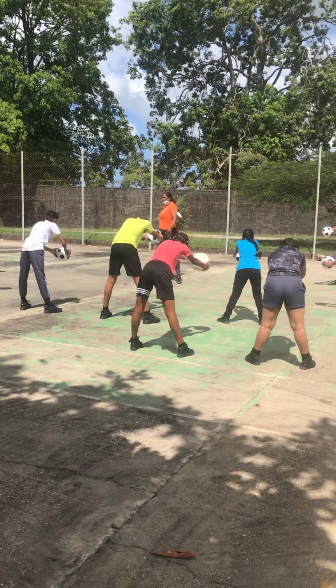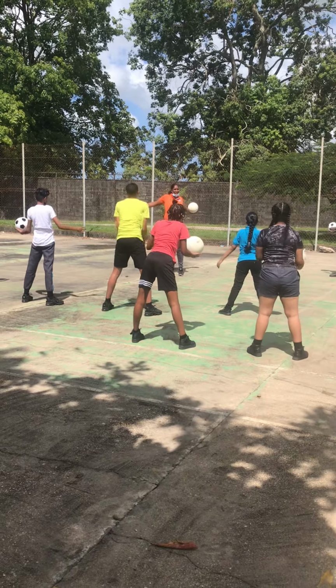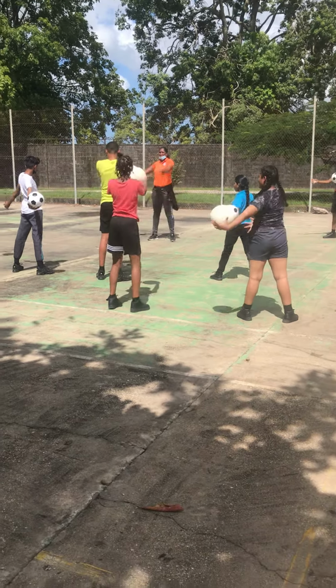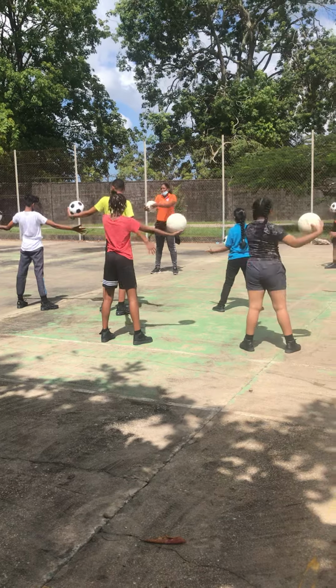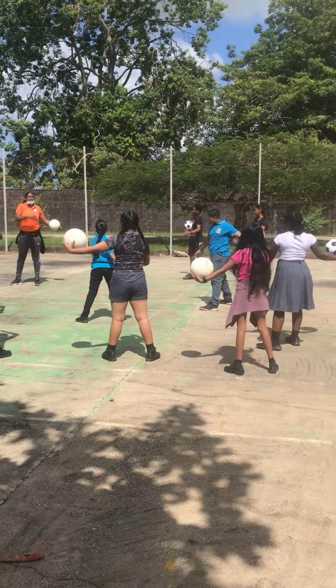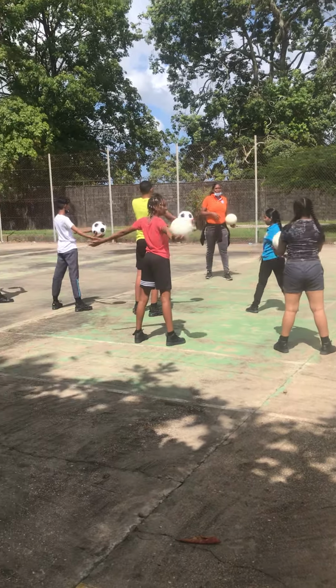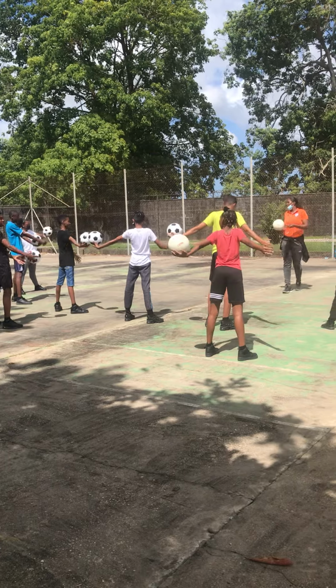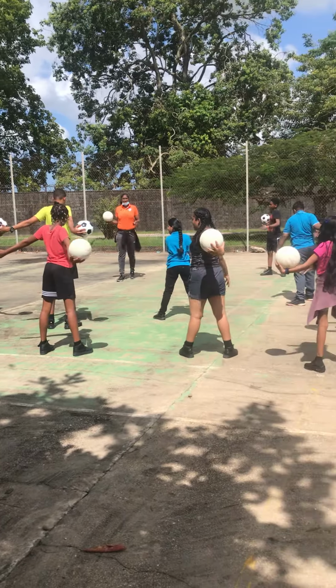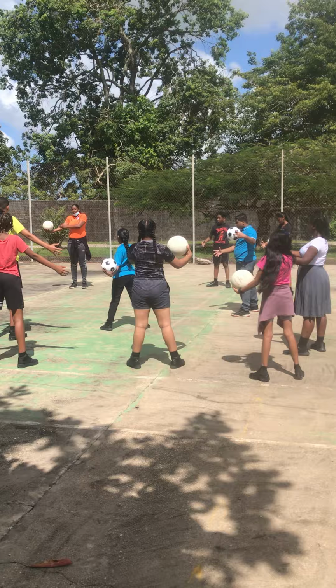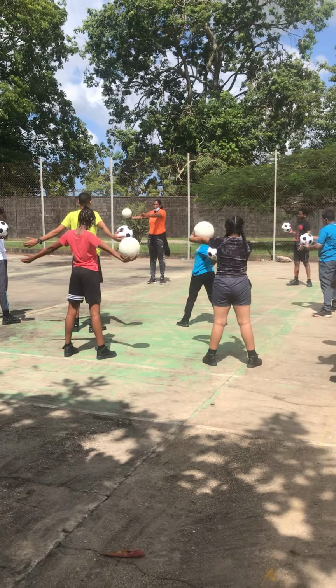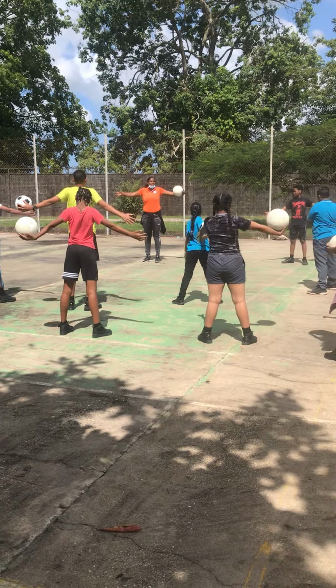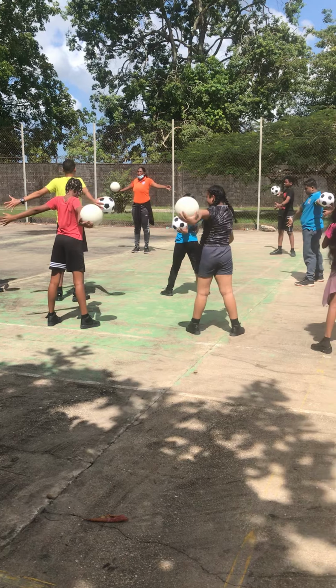Now we are just going to switch the ball from hand to hand. You should be feeling your muscles stretching as you do that. But try to keep your elbows straight as you swap them. Keep your elbows straight.